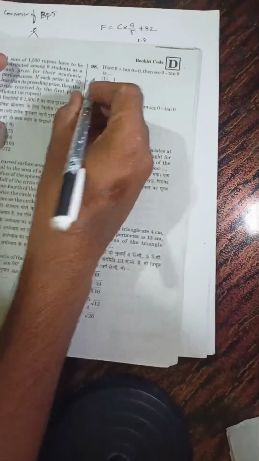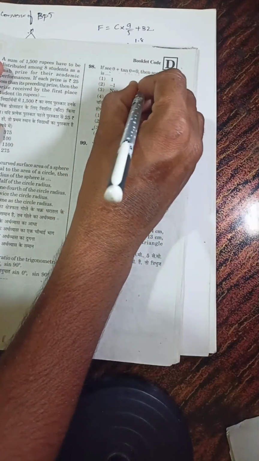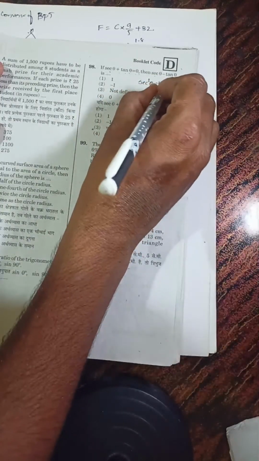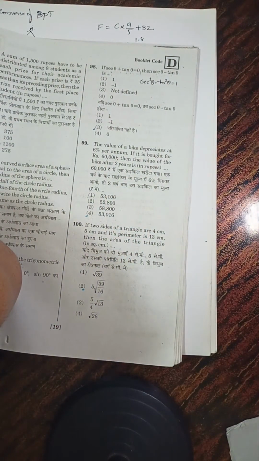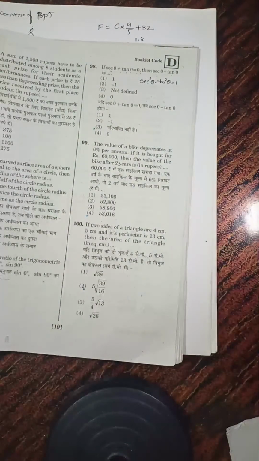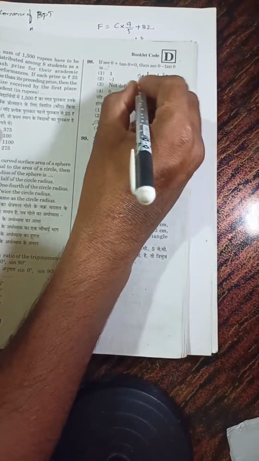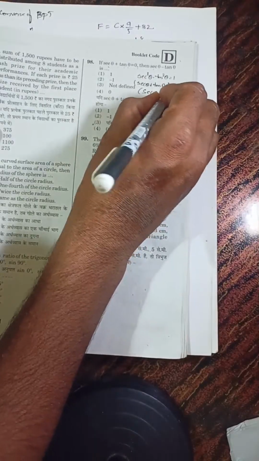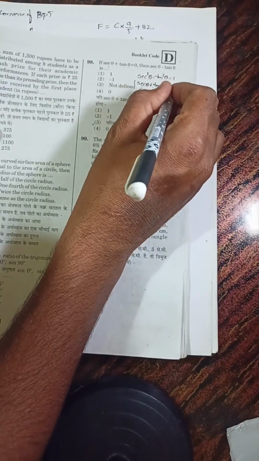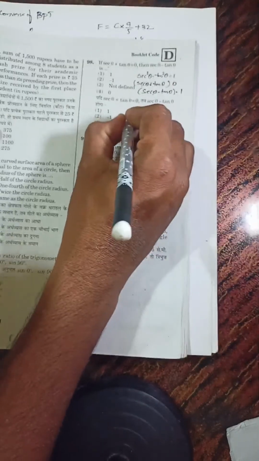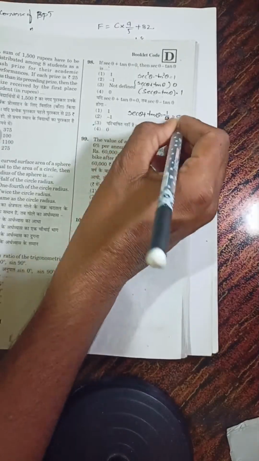Now see question number 98. Secant theta plus tan theta is equal to 0. Secant theta minus tan theta value is how much? We have secant square theta minus tan square theta is equal to 1. So secant theta plus tan theta into secant theta minus tan theta is equal to 1. If secant theta plus tan theta is 0, take this to the denominator, then secant theta minus tan theta is equal to 1 by 0, we are going to get the value undefined.